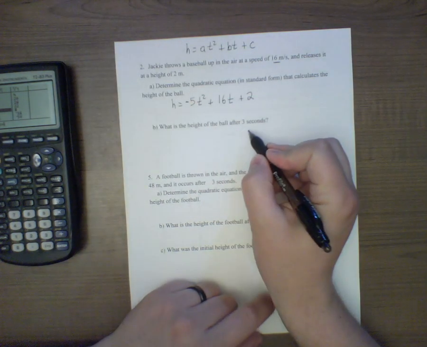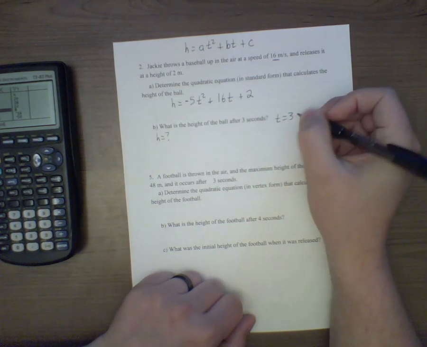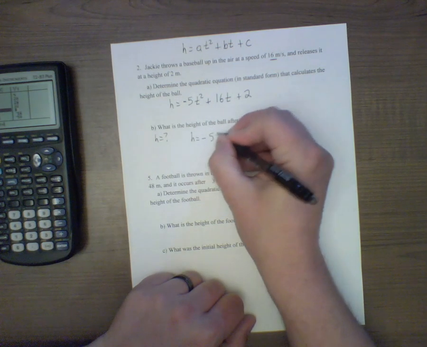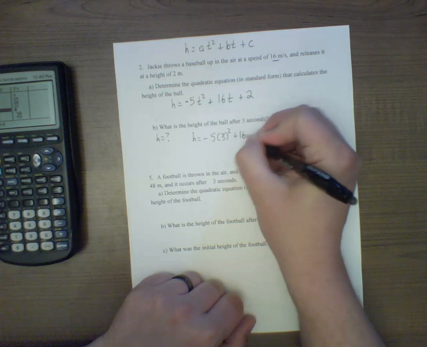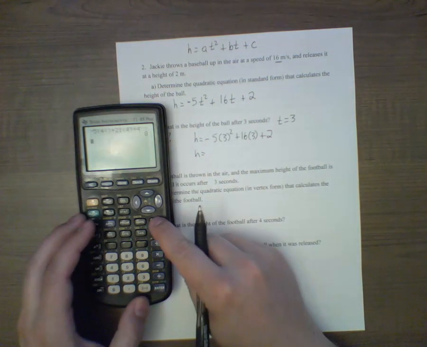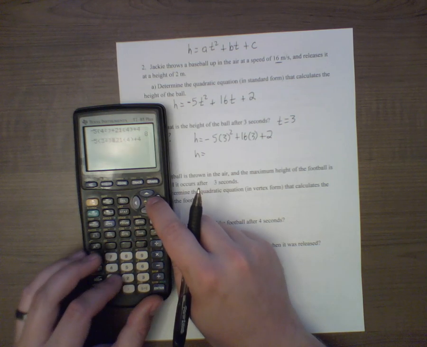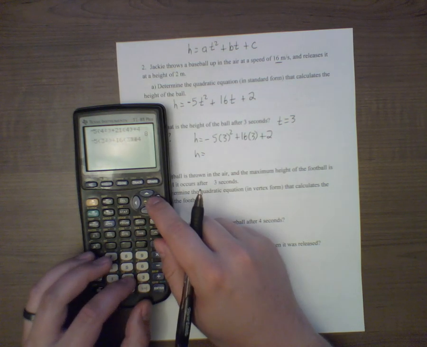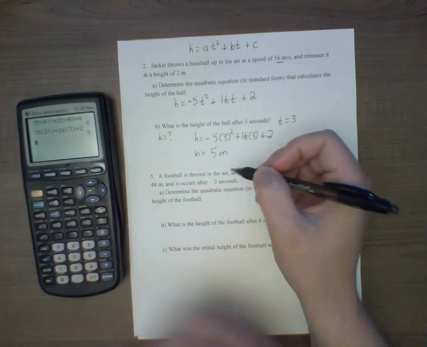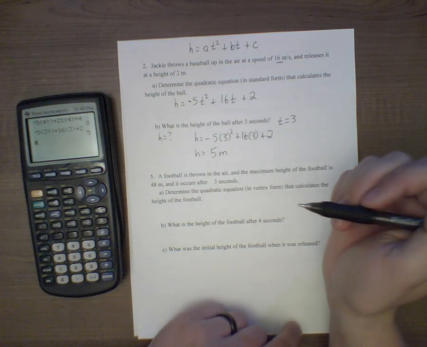What is the height of the ball after 3 seconds? Well, we don't know the height. That's what we want to find. I do know the time is 3 seconds. So take our equation and set t equal to 3. So height is -5 times 3 squared plus 16 times 3 plus 2, which gives us 5. Don't forget your units. So in the final answer, the height of the ball after 3 seconds is 5 meters. And that's it for number 2.